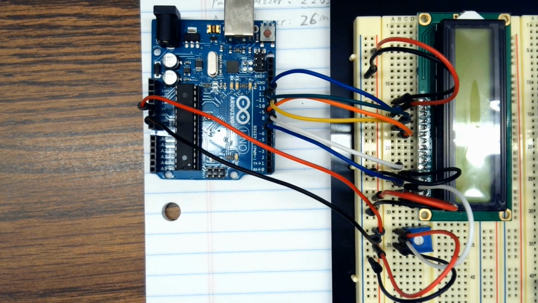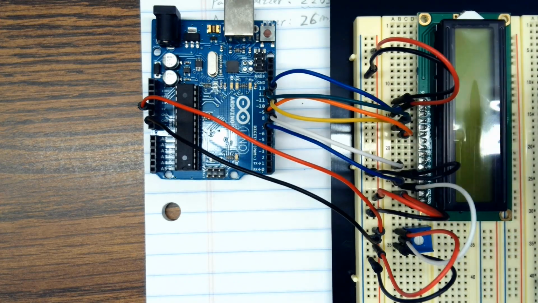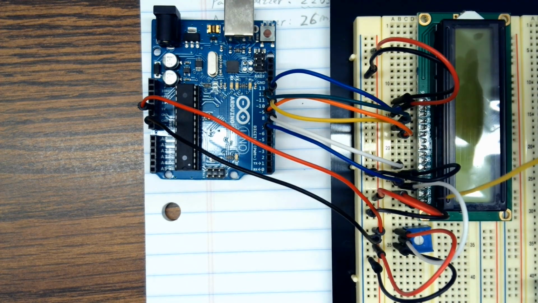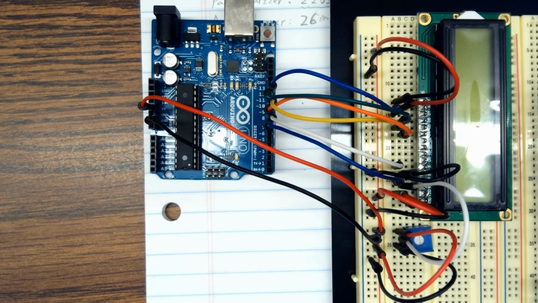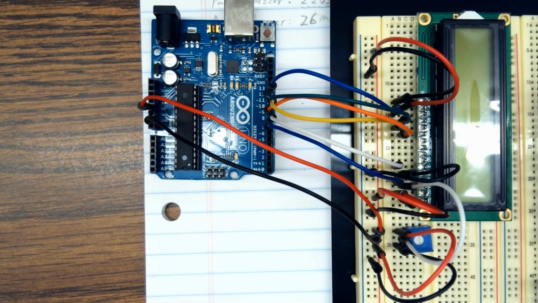Let's see, this pin is called V0. I think I should plug this in a little further. V0 is pin 3 on the LCD. Again, hard to see because the 3D things are kind of blocking one another. This is going to be used to adjust the contrast of the display so that we can view the text more optimally.